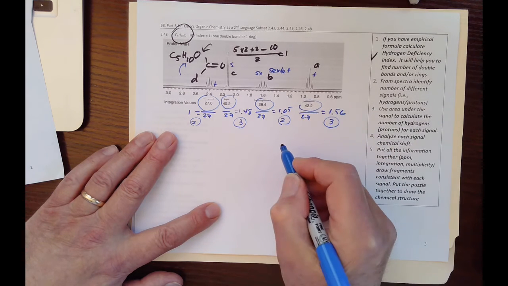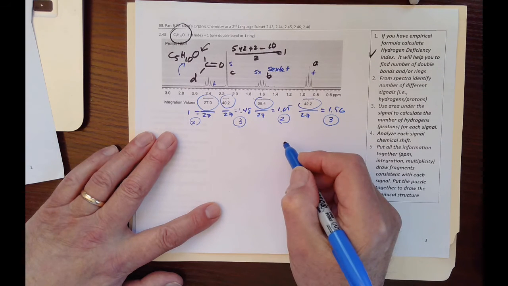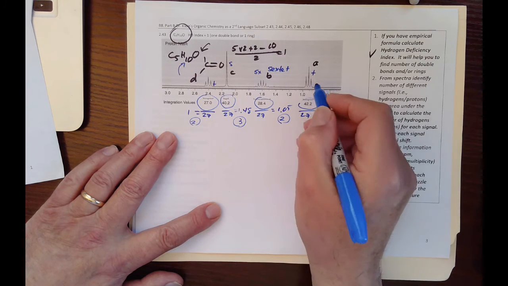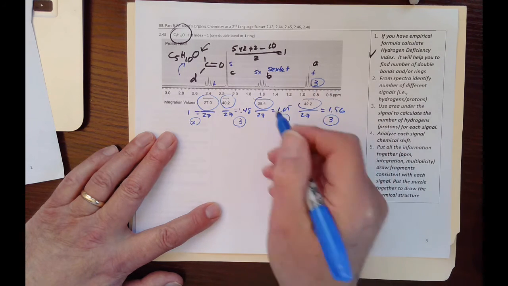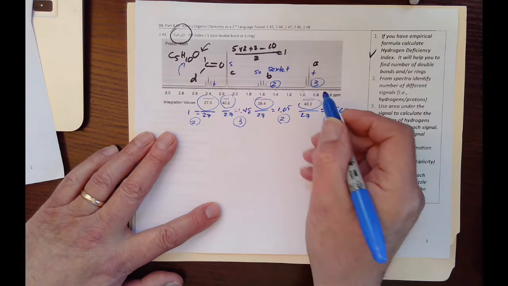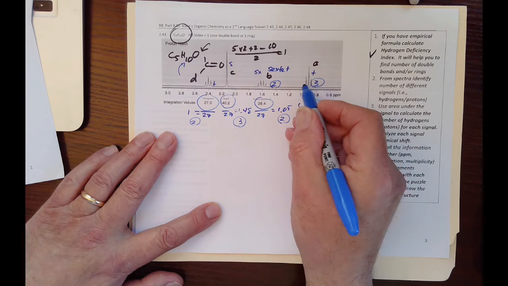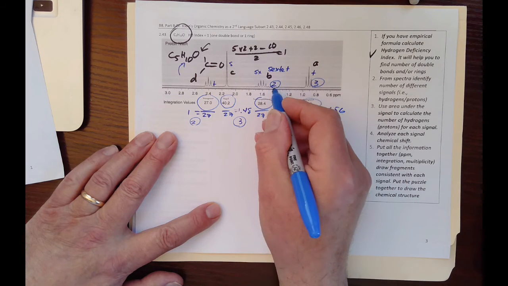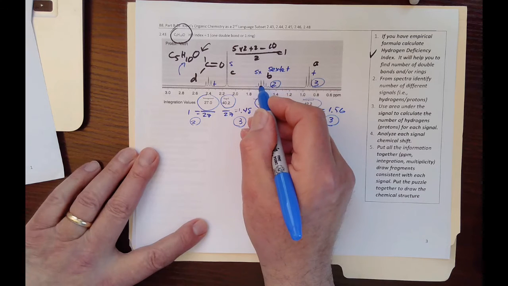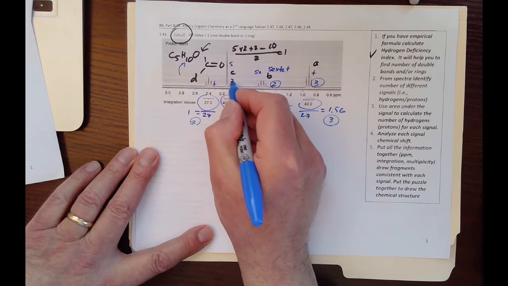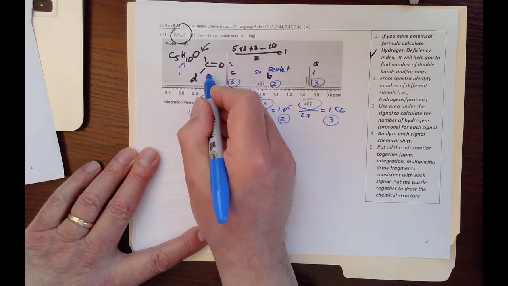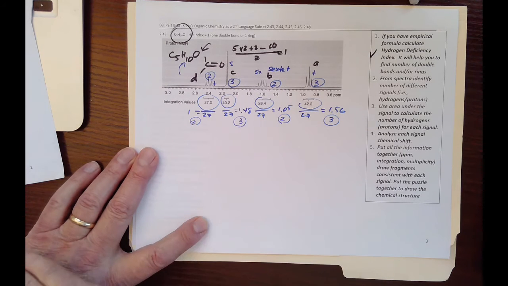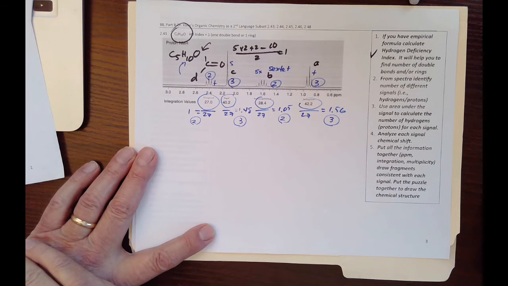So now I can put the number of hydrogen for each signal underneath it. For A, we would have 3 hydrogen. For B, 2 hydrogen. 3 hydrogen is represented by this signal, and the last but not the least, 2 hydrogen or protons are represented by signal D.